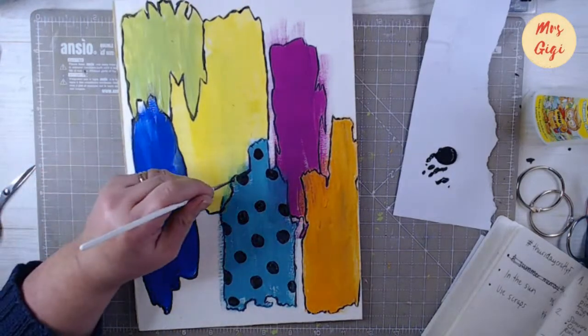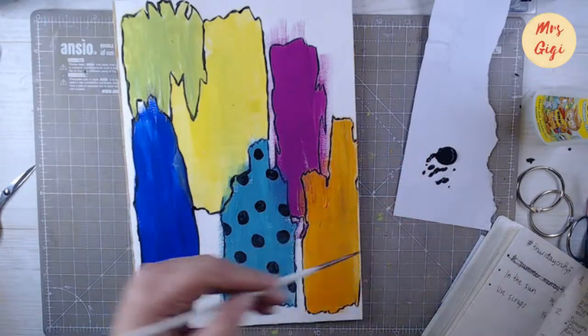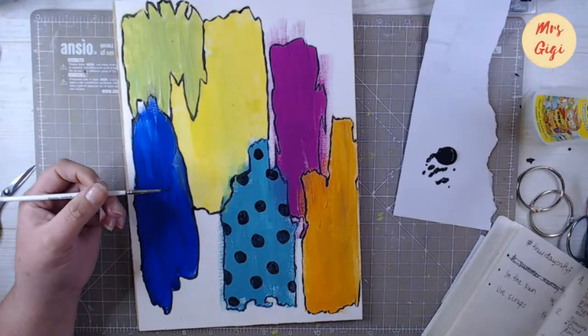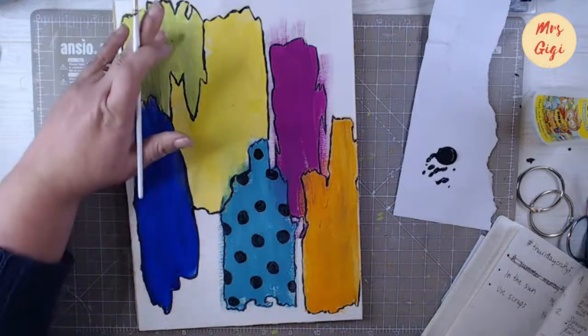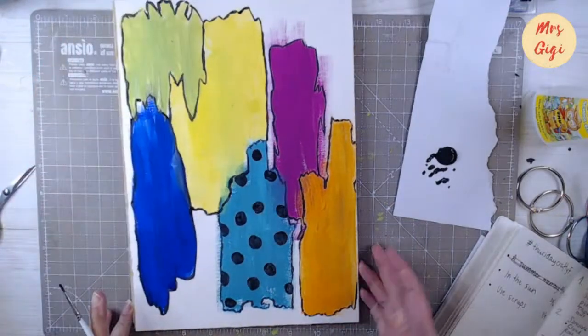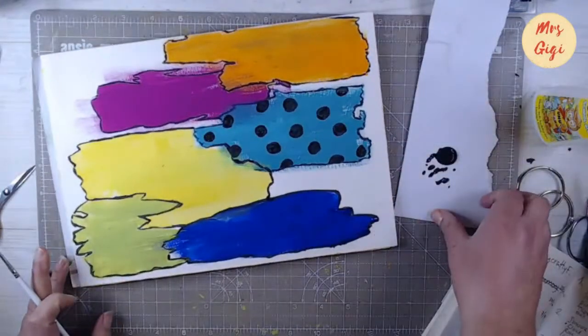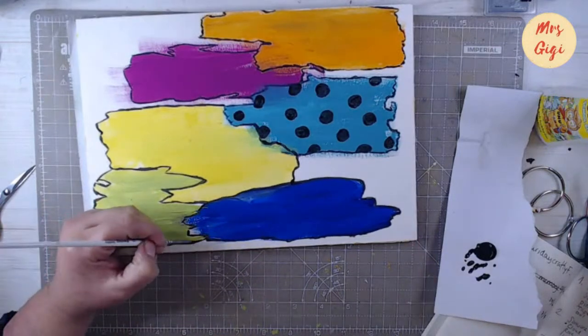So we have the dots here. Let's think about some. To me, it's kind of like if you have dots, you need to have stripes. So we will go with stripes. Let's see, maybe this one down here. Now we go this way around because I want to have it. We will go this way.